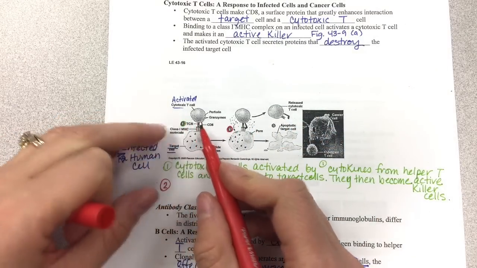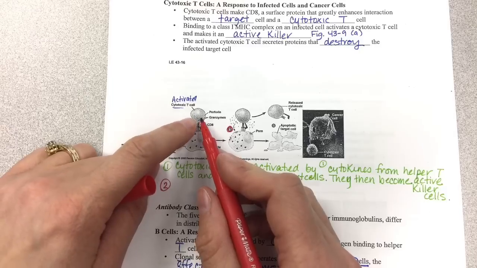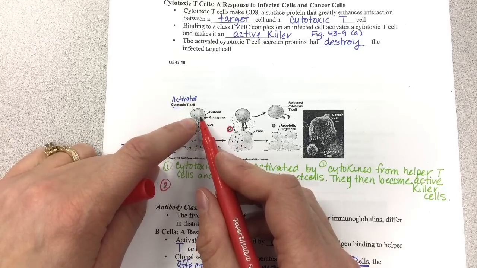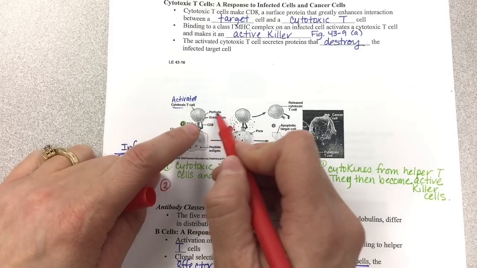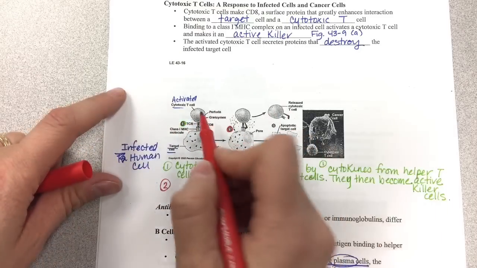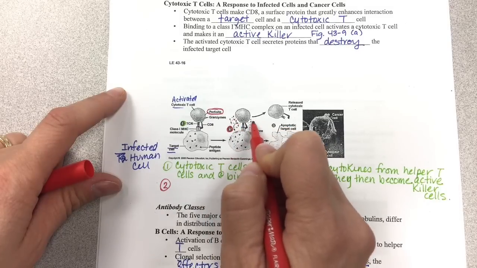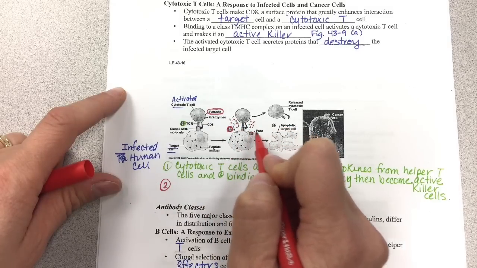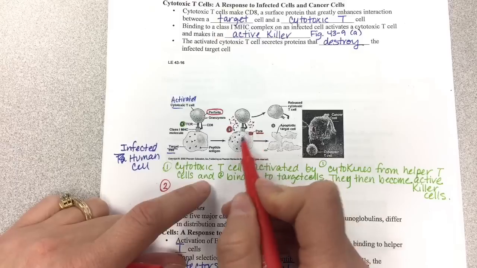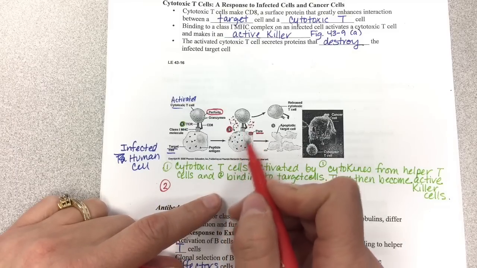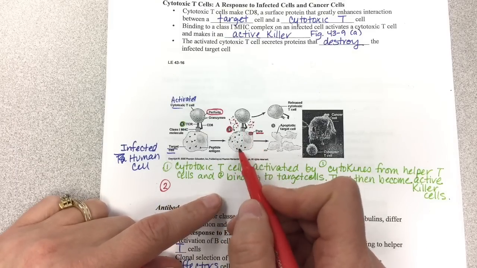So this is now activated. So what it does is produces that molecule. It produces a molecule called perforin. So perforin, right here, is released. And what it does is triggers pores to be put into the membrane of the infected cell.